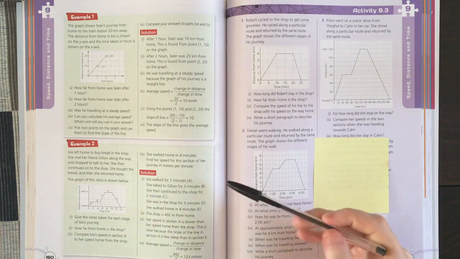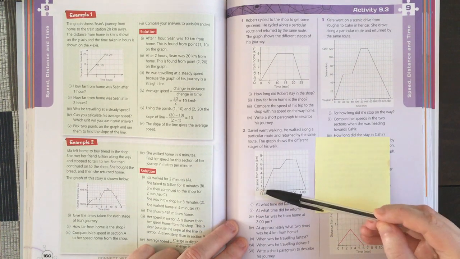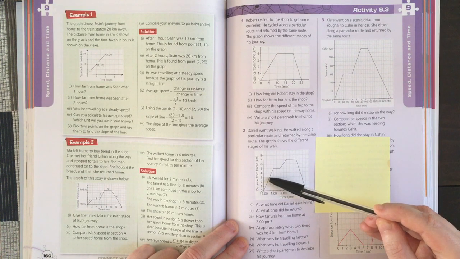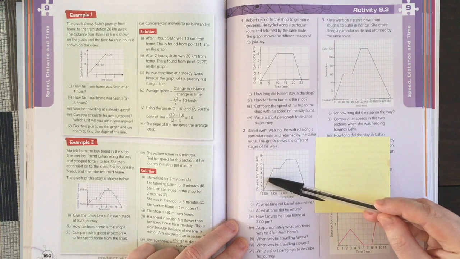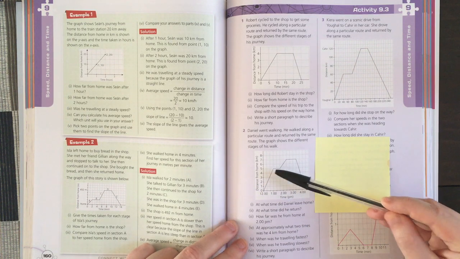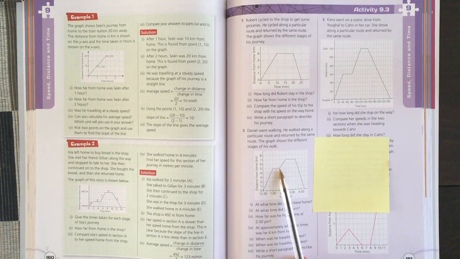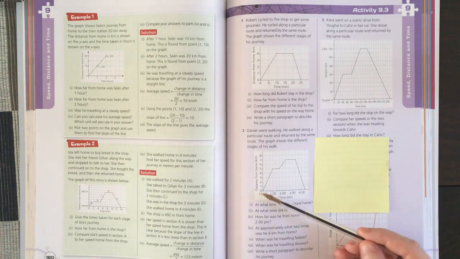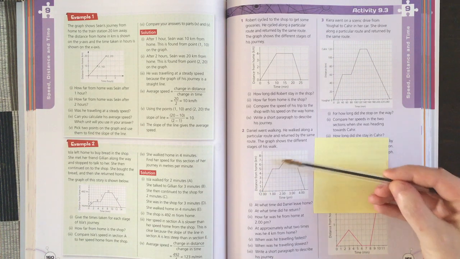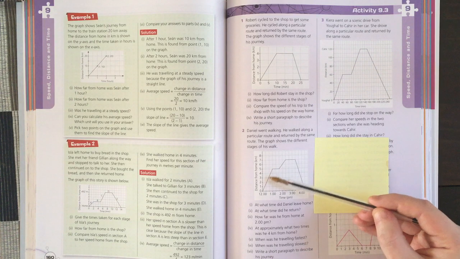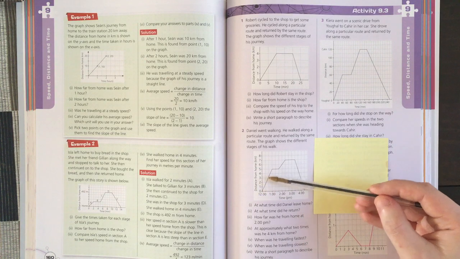Okay, so what this graph is telling us is Daniel leaves home at 12 o'clock. He travels at a steady speed, so a straight line means the speed is staying the same. He's traveling at a steady speed away from home until this point here when he stops. Okay, so we know he stops because the line becomes flat or horizontal. All right, so he stops at 1 o'clock. So that means he travels from 12 o'clock to 1 o'clock and he reaches the 5 kilometer mark. So he's traveled 5 kilometers in 1 hour. So the speed there is 5 kilometers per hour till he gets to here.